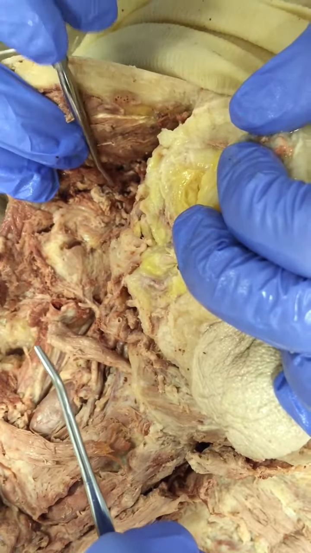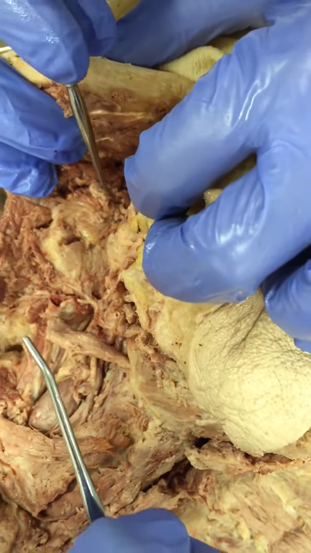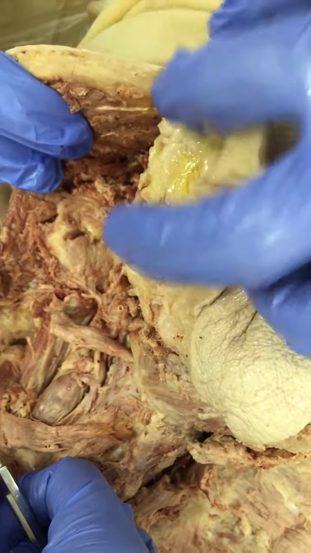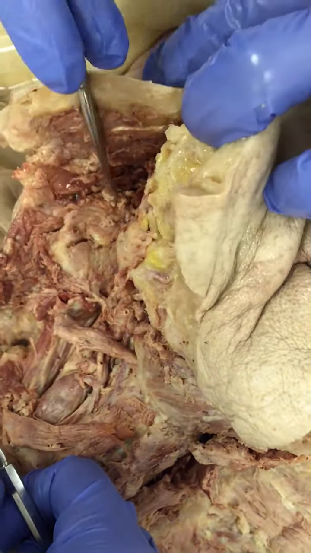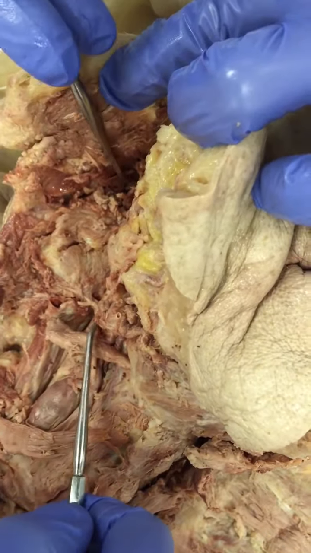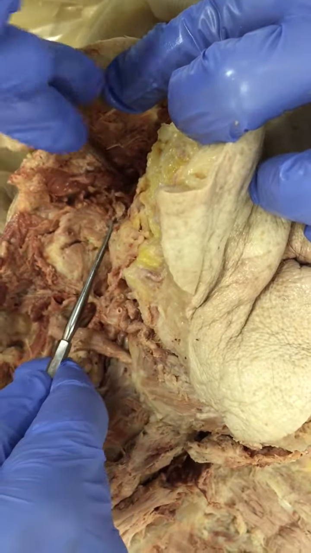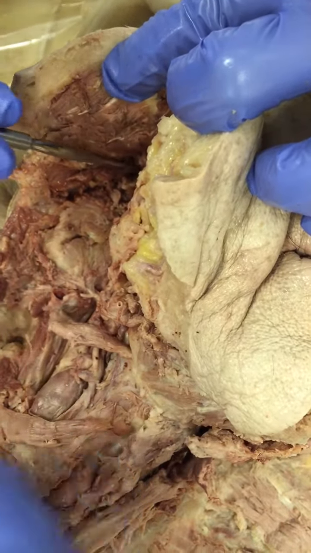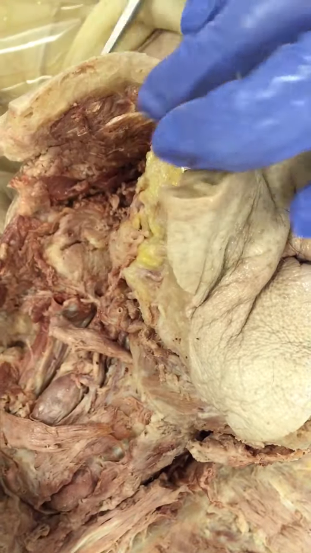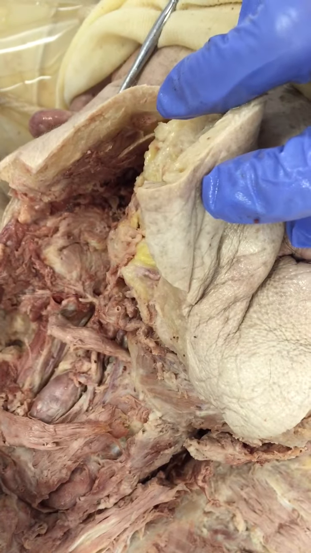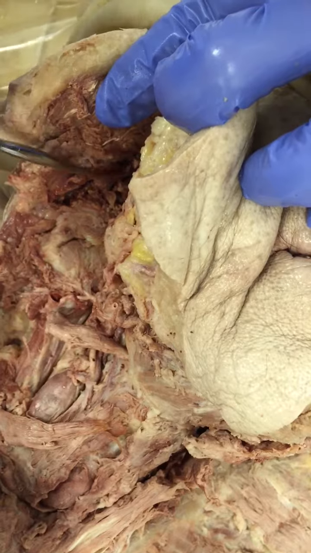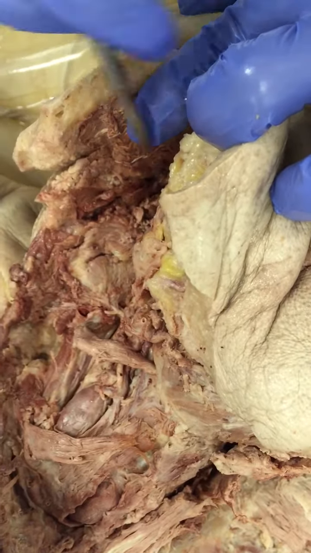I'm wondering if that's your superficial temporal coming up to the lateral side here, and that might be your maxillary. Diving down deep, because anything coming off of this superficial temporal is really superficial, and this is starting to dive pretty darn deep.